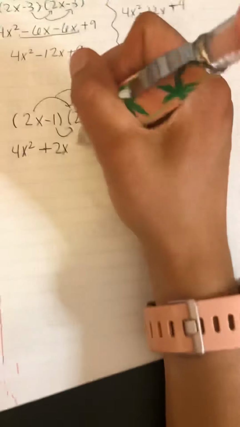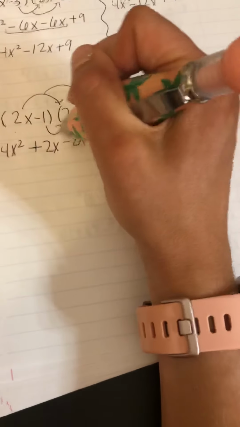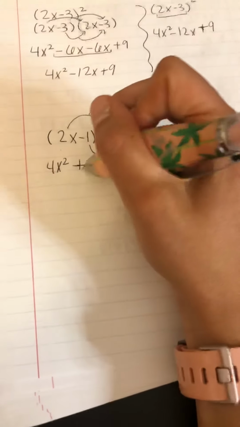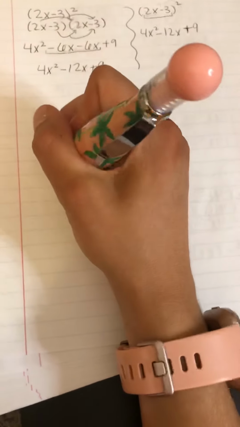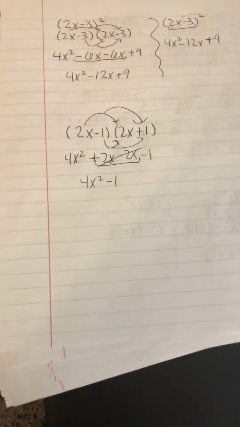Negative 1 times 2x is negative 2x. And then negative 1 times 1 is negative 1. Again, that middle term goes away, so you get 4x squared minus 1.